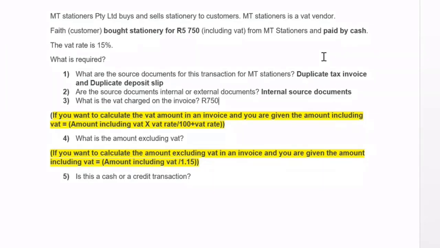And then out of that 115, the portion of the VAT is 15%. So I calculated it, I'm typing it. It's saying multiply by 15, which is the VAT portion, and the total divide by 115, which is 100% plus the VAT amount, and then it gives you the 750.